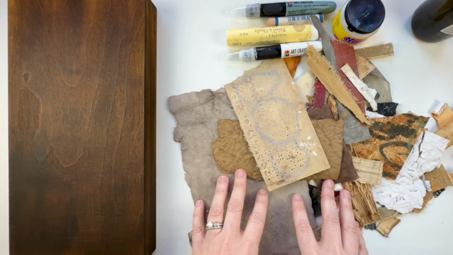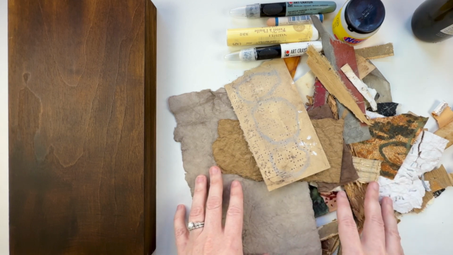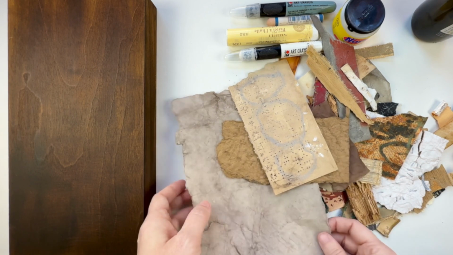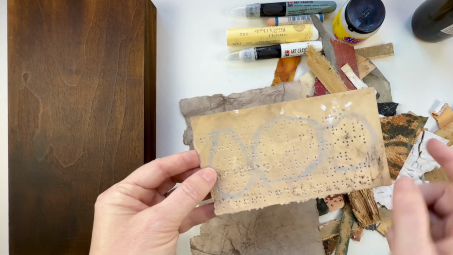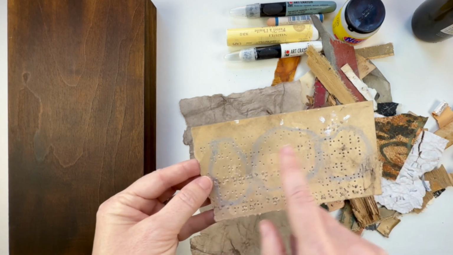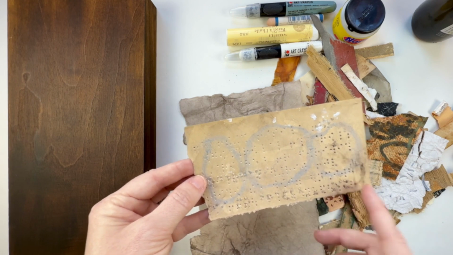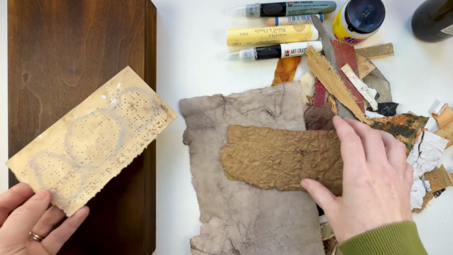I went through my stash and gathered papers that I felt had more of a worn appearance, a largely muted color palette, also papers that had more of a textured appearance. So things like this vintage Braille paper, of course, is very textured, and I've already added my own mark making, and so it already has that sort of worn and personal feel to it.